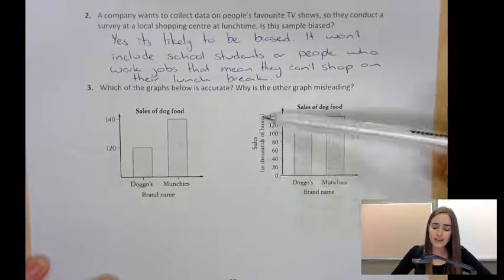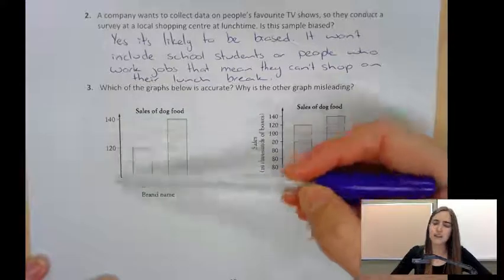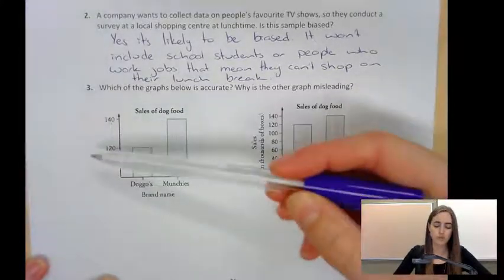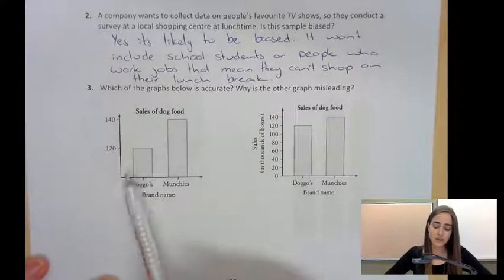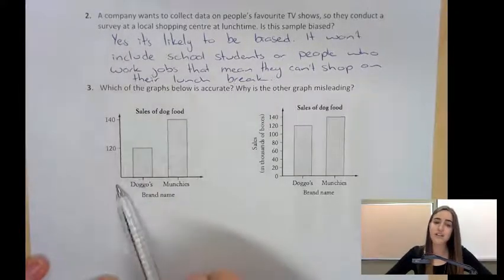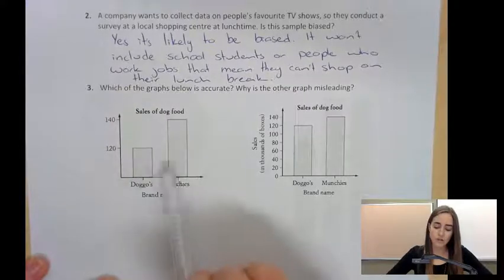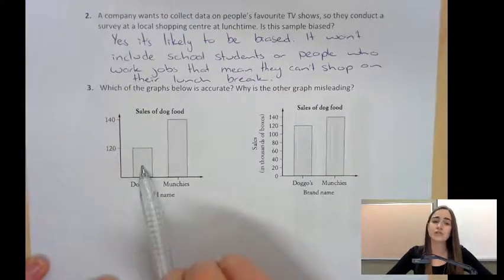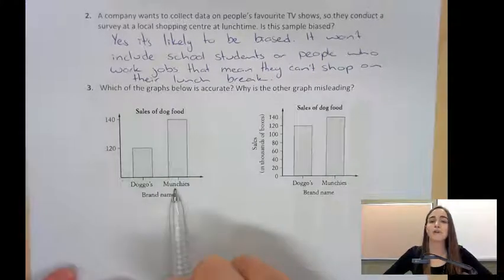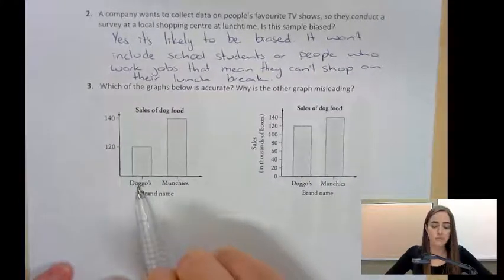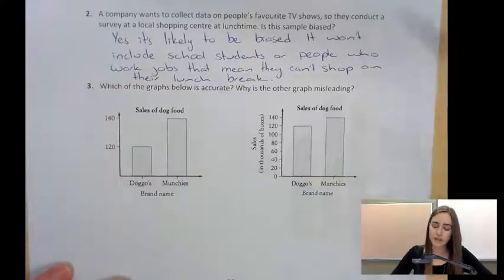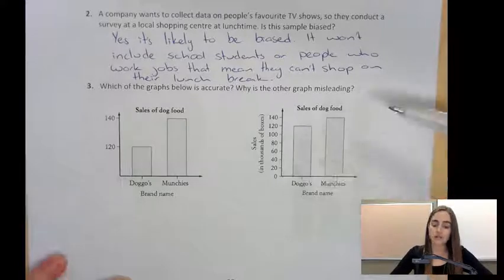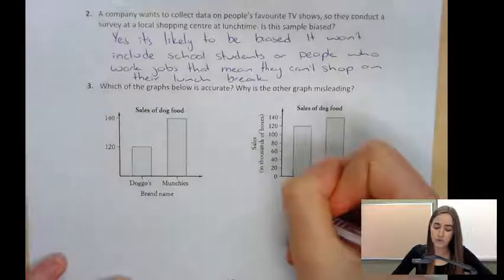What I'm thinking already is that this one's going to be more accurate, because when I started reading this one, I didn't know what units that was in, but over here it really clearly tells me. The other thing that's important about this one is that this scale doesn't start at 0. At the moment, this column looks like it's twice as tall as this one, so it looks like they're selling twice as many munchies as they are Doggos. But 140,000 isn't double 120,000. When they start the scale at 0, you can see that the difference isn't as drastic. So this one over here is more accurate.